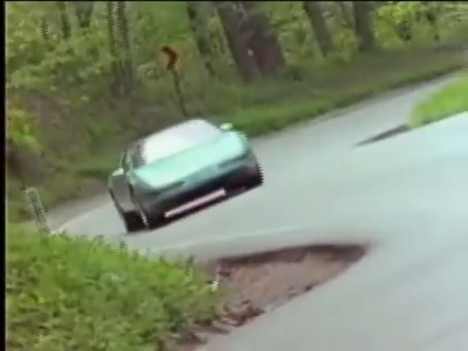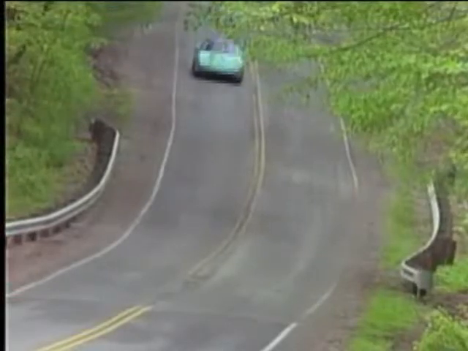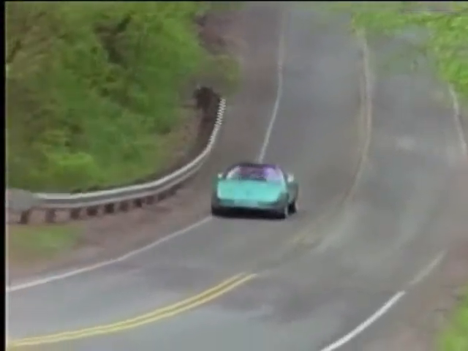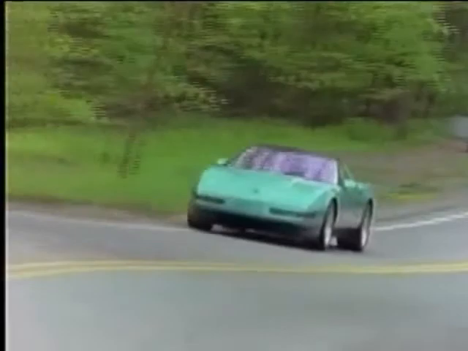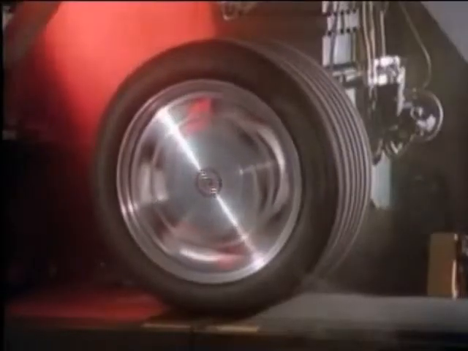Radial tires squirm less on the road. These tires also last longer and provide less rolling resistance. Lower rolling resistance translates into better fuel economy. A radial tire also lasts longer because it is less susceptible to heat.